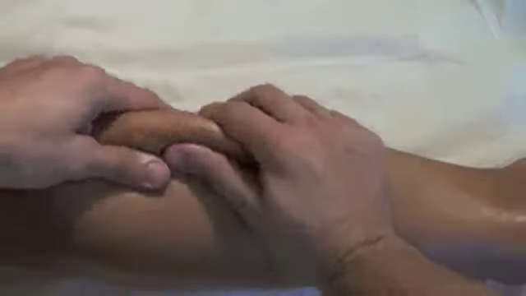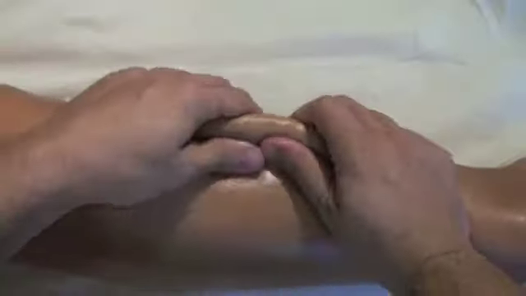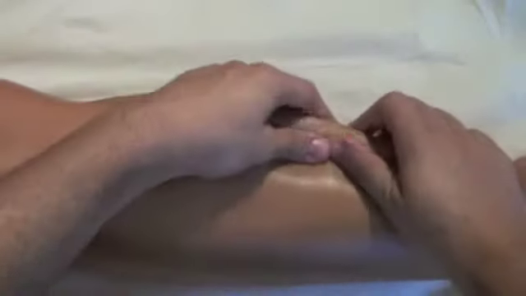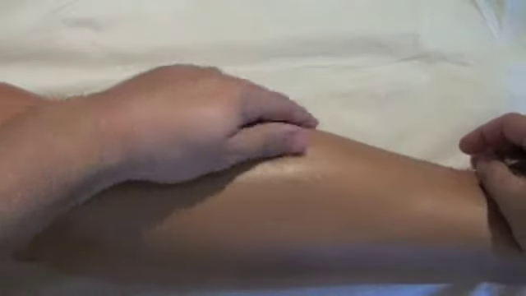But we're going to work on the whole thigh. We work from top to bottom.